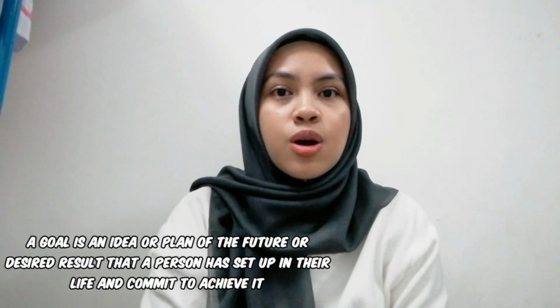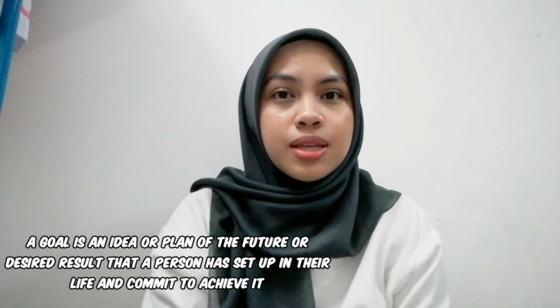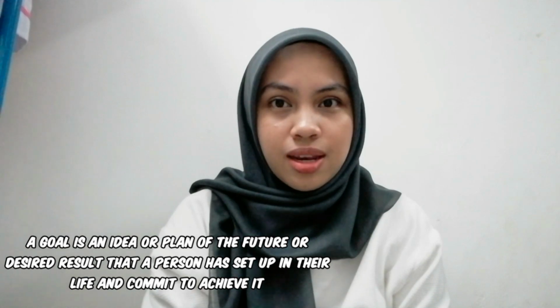So in chapter 1, I have learned about goal settings. In this chapter, I have learned types of goals, characteristics of goals, and importance of goals. So what are goals? A goal is an idea or a plan of the future or desired result that a person has set up in their life and commits to achieve it.